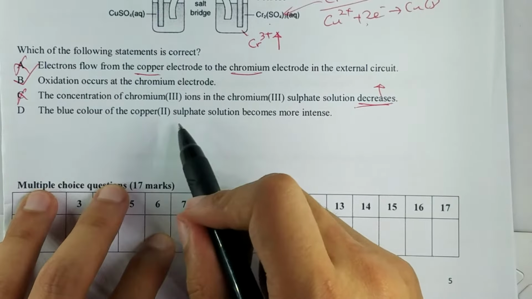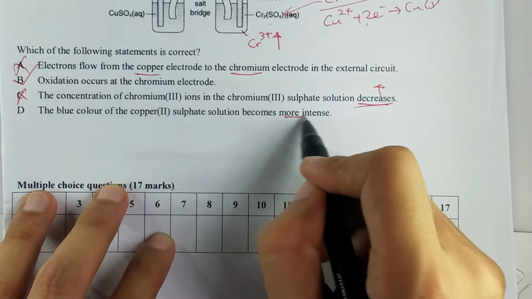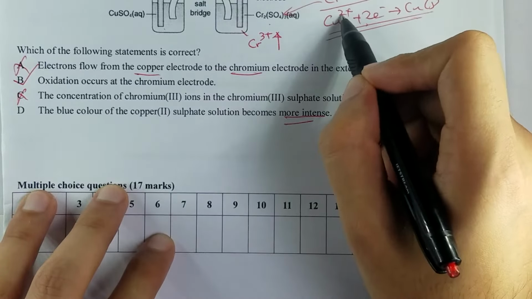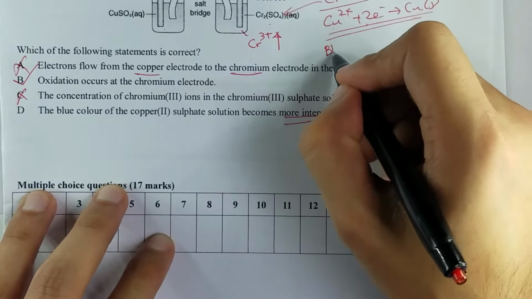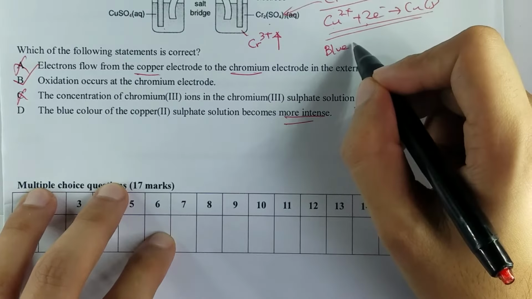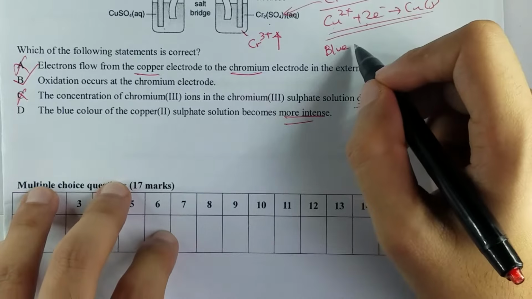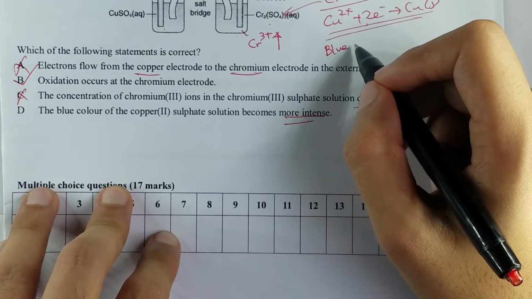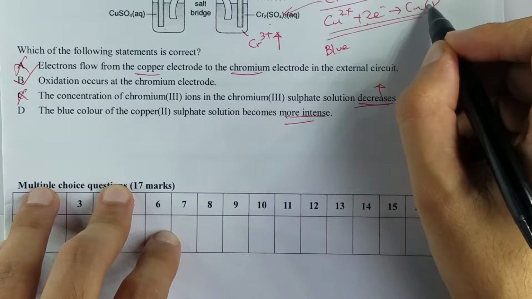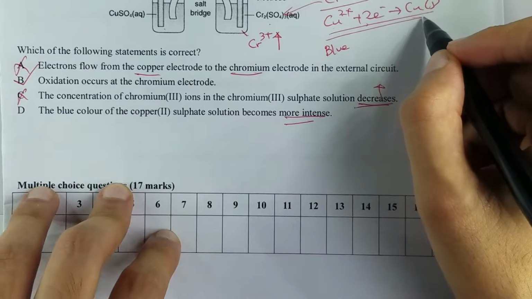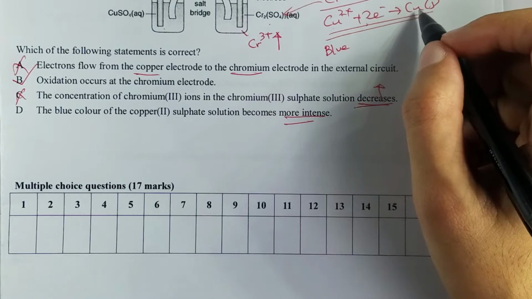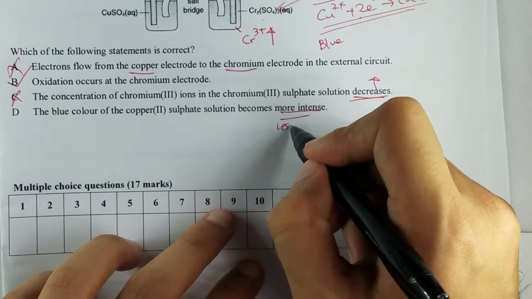The blue color of the copper 2 sulfate solution becomes more intense. Let's look at this one. Equation: copper 2 ions, which are blue, are becoming solid. So the blue should be becoming less intense because copper ions are forming copper metal. Metal has no color, only the solid will be formed on the electrode. So it should be less intense.